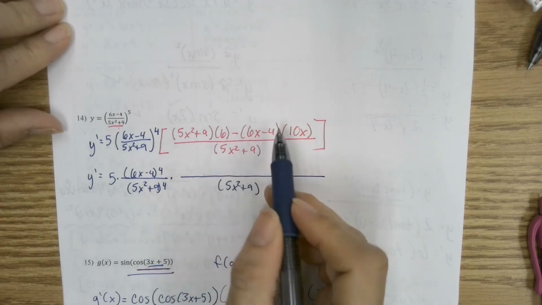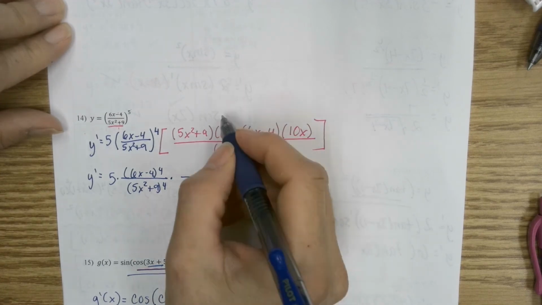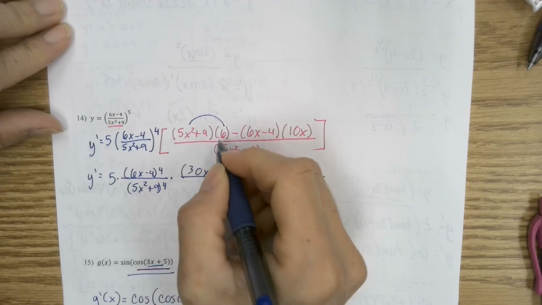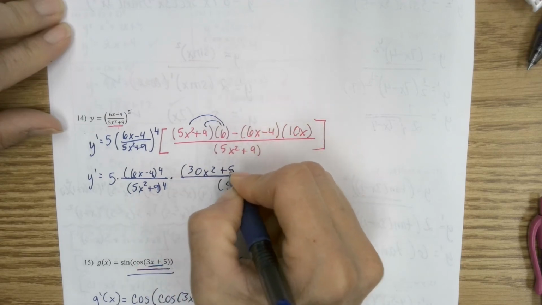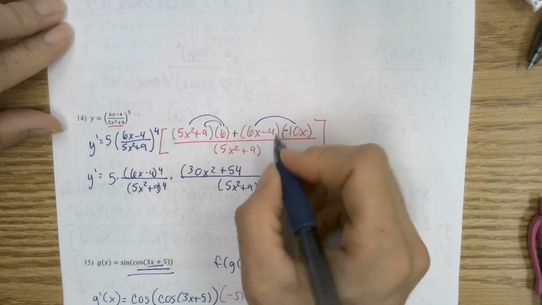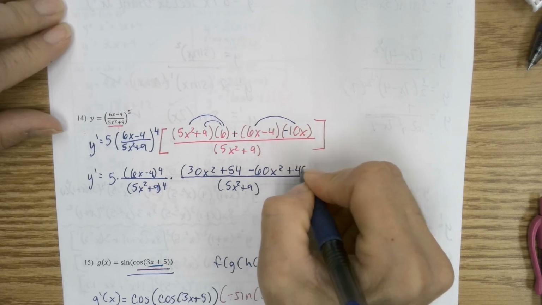On the top, if anything, I could factor out a 2 maybe. So I'm just going to distribute and add like terms. So we would have 30x squared plus 54. And then I'm going to distribute this subtraction symbol to the 10. So we would have minus 60x squared plus 40x.